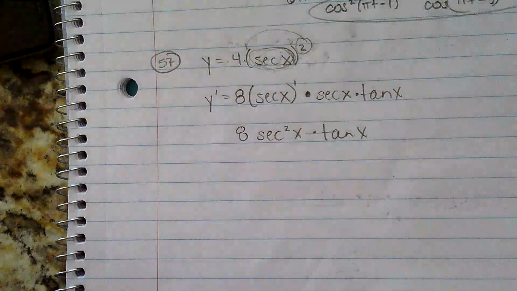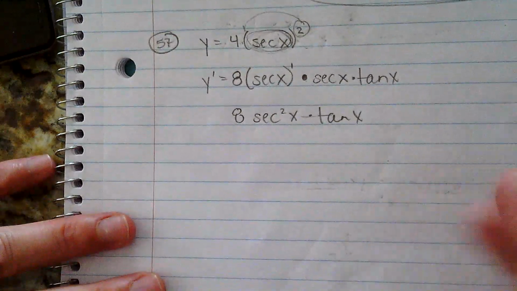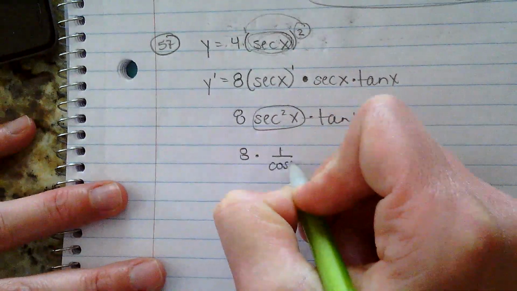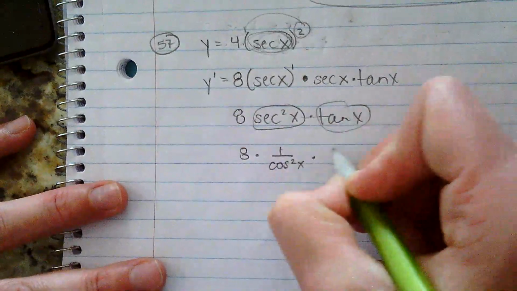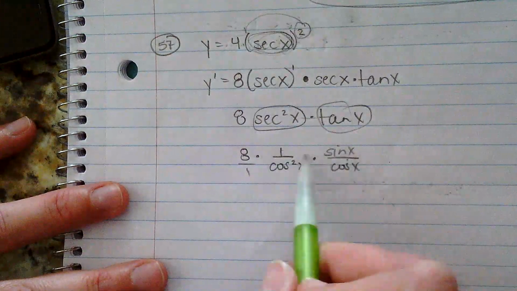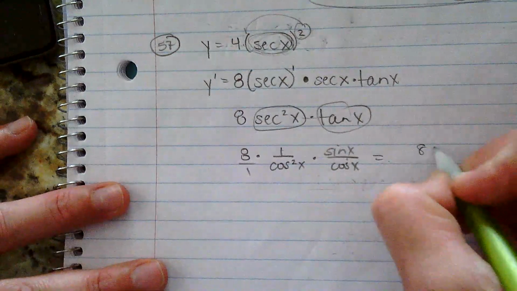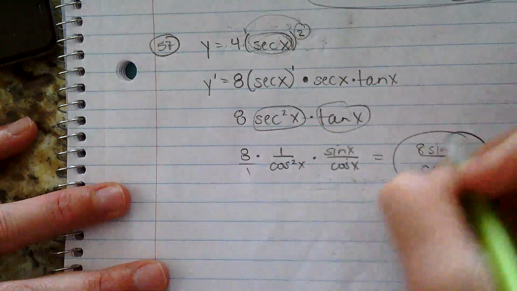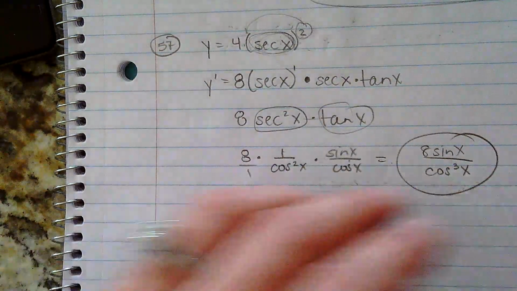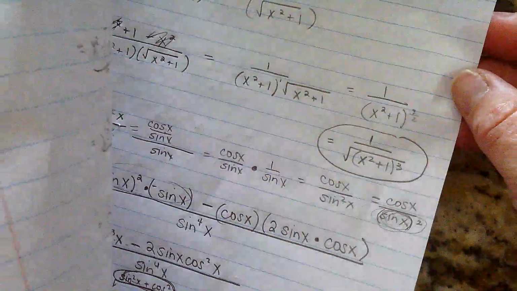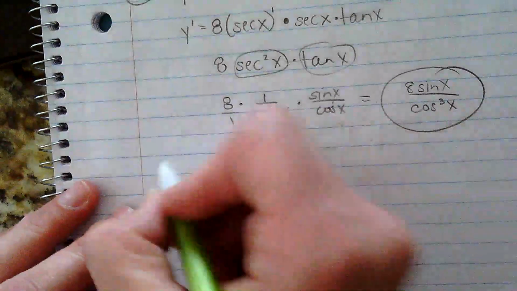And then if it's all in terms of sines and cosines, this would be 1 over cosine squared times, this would be sine x over cosine x. And so you technically on the top would have 8 sine x, and on the bottom cosine cubed x. And I believe that's the answer in the back of the book. So that's 57.